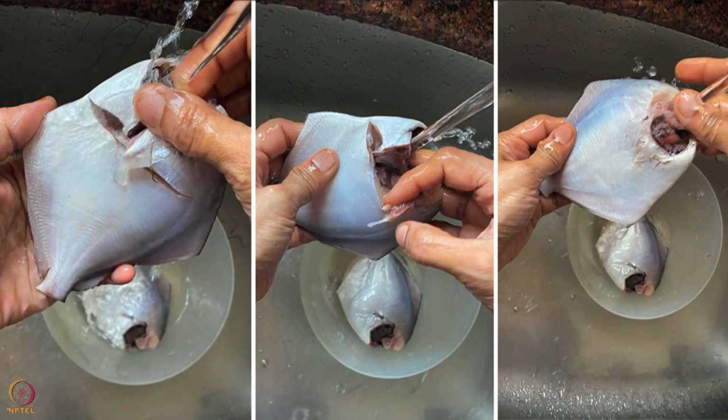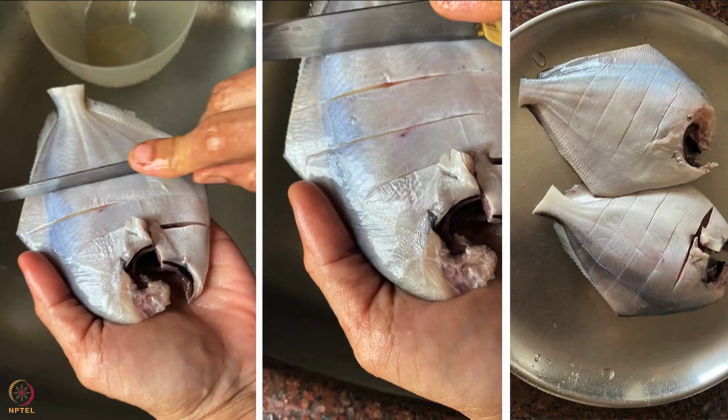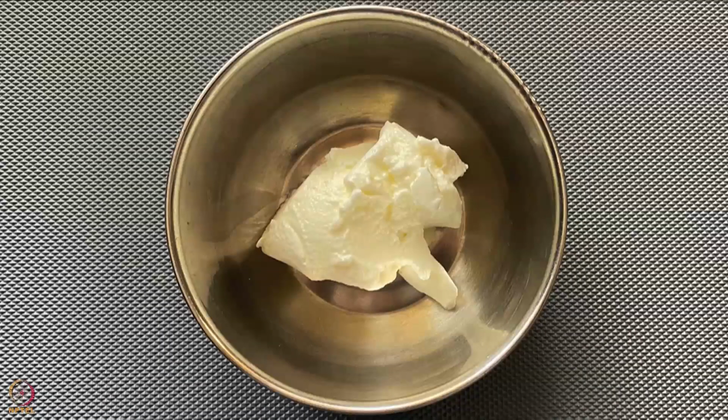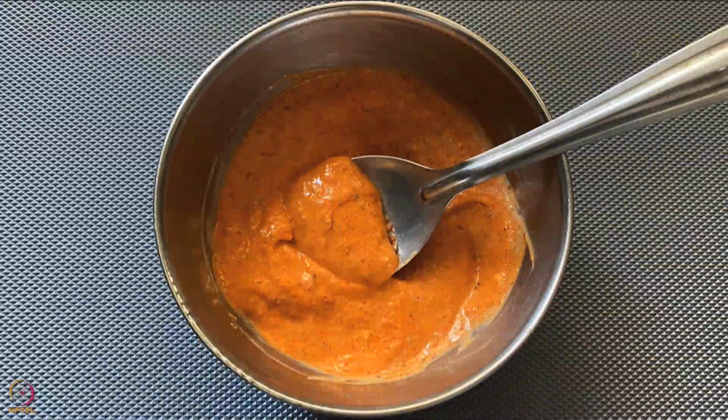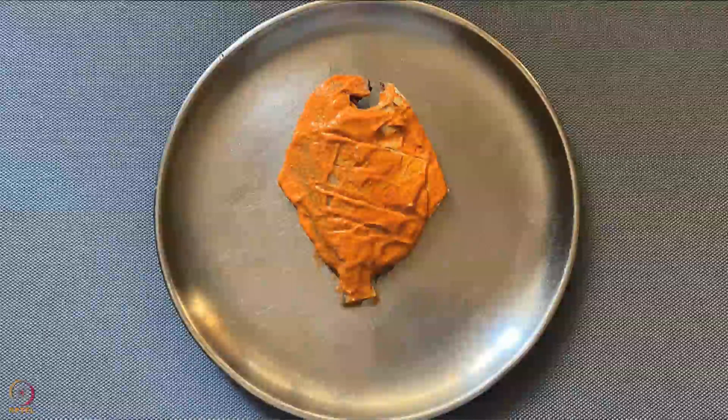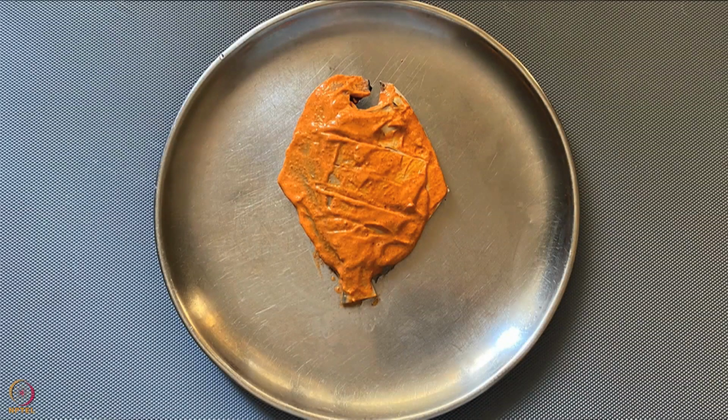Procedure: first, wash and clean the fish thoroughly. Make slits on its body. Next, take curd in a bowl. Add all the ingredients in it except the fish and oil. Mix it well. Apply the prepared paste on the fish and keep it for about an hour.